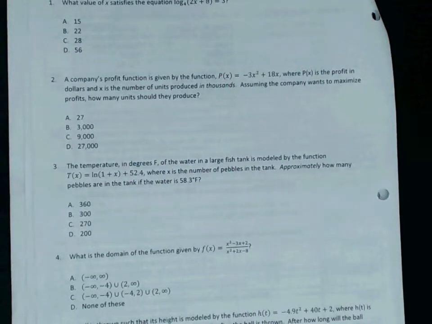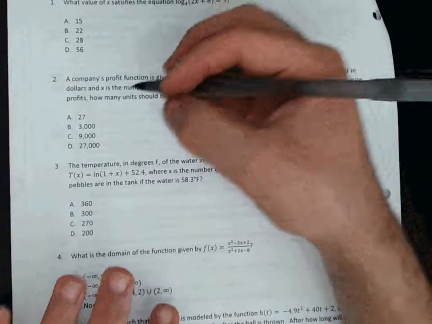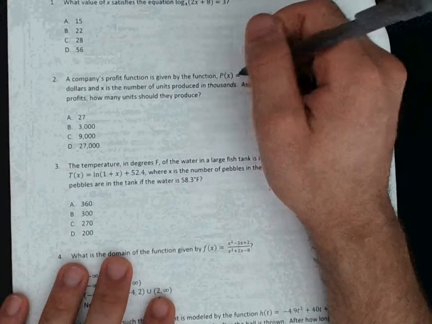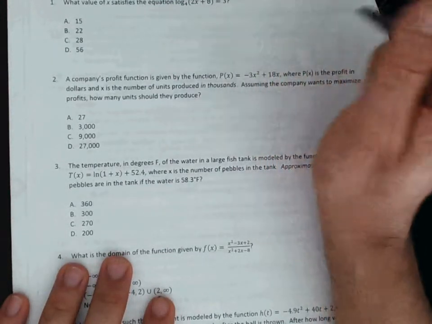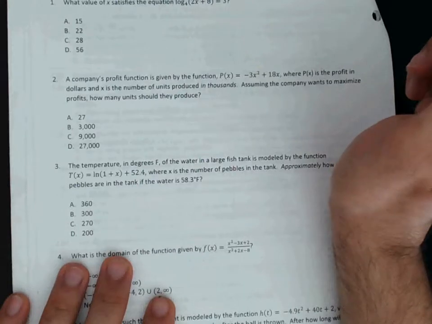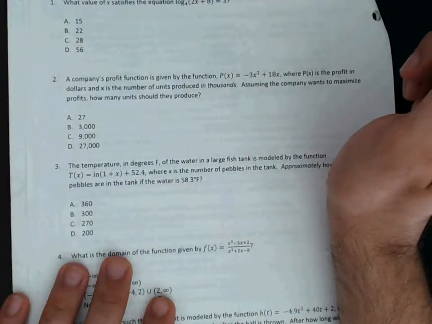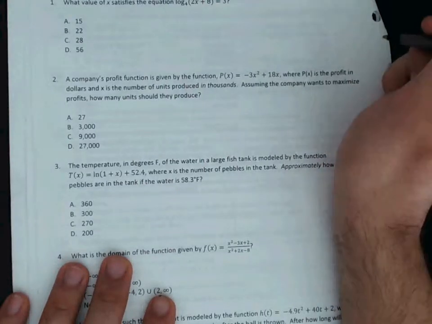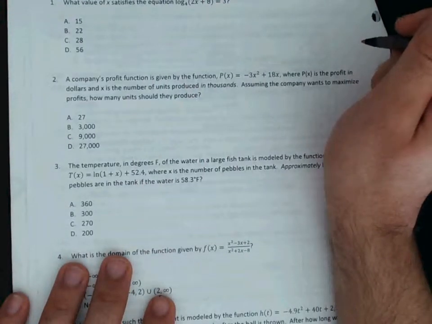So we are doing page 4, number 2. The company's profit function is given by p of x equals negative 3x squared plus 18x, where p of x is the profit in dollars and x is the number of units produced in thousands. Assuming the company wants to maximize profits, how many units should they produce?